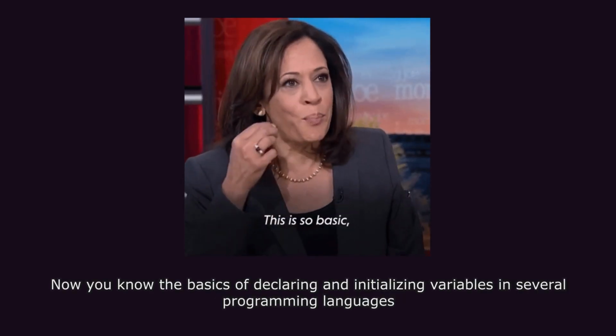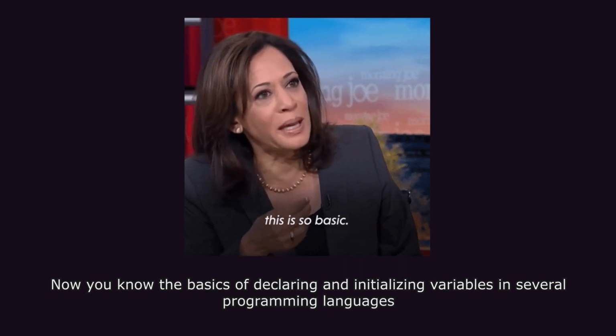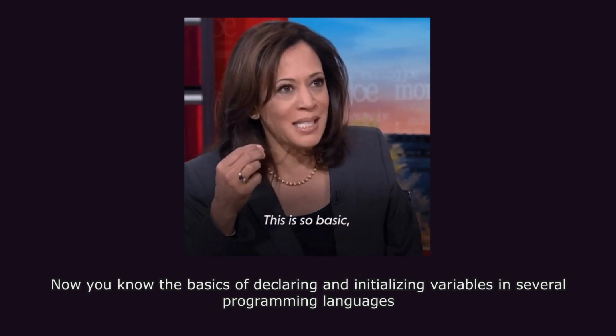Now you know the basics of declaring and initializing variables in several programming languages.